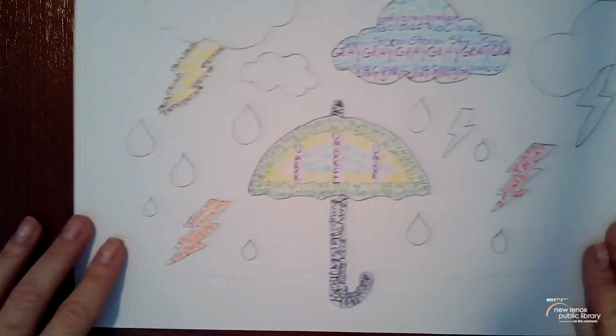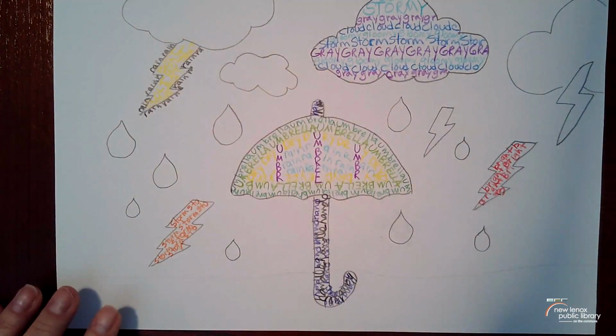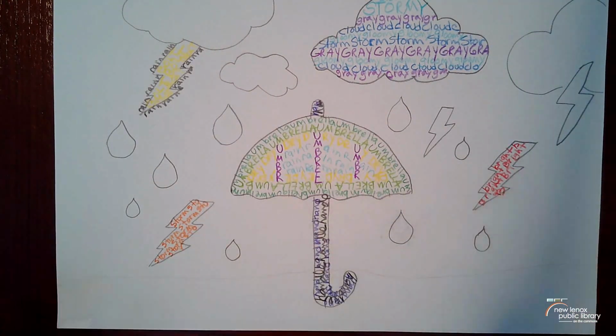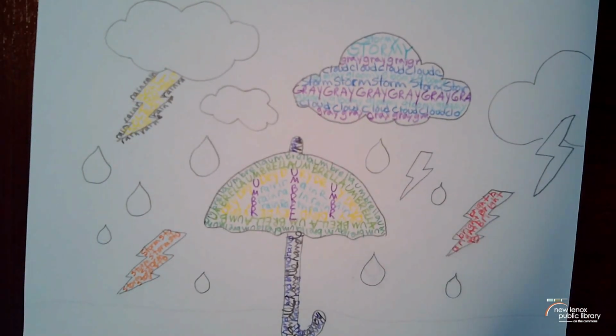All right, so take a look at this, and you can see now this lightning bolt looks like it's more outlined than the other ones. They all look great, but you can decide which one you prefer. All right, let's work on a raindrop and see how we can get that to look.